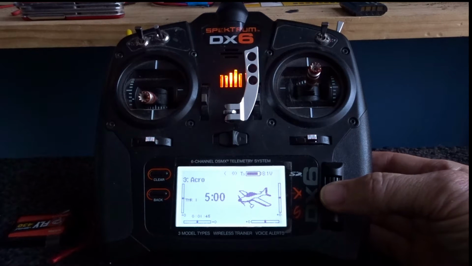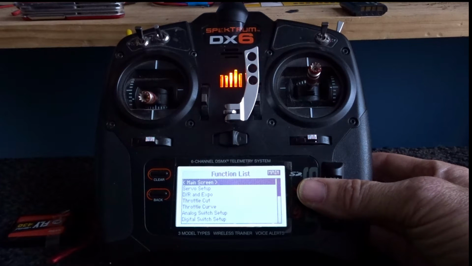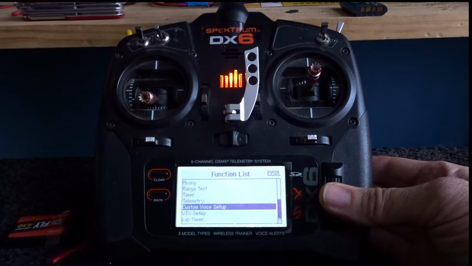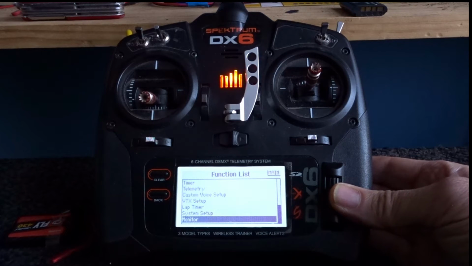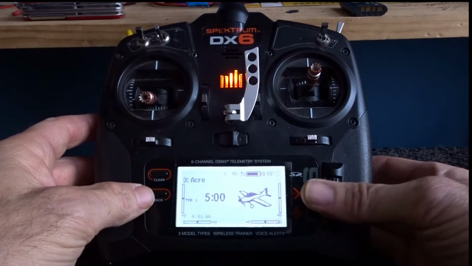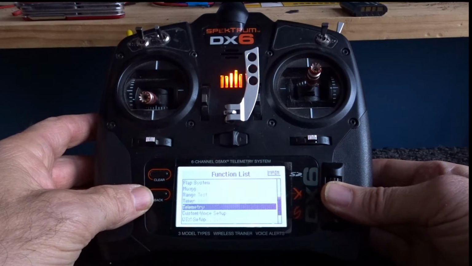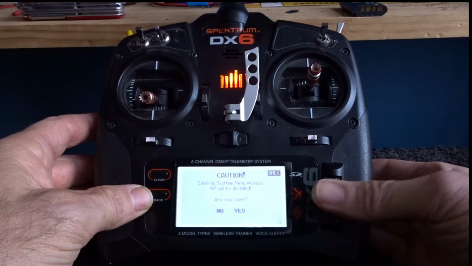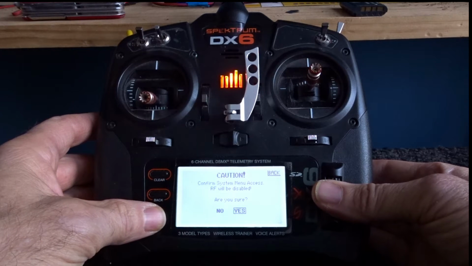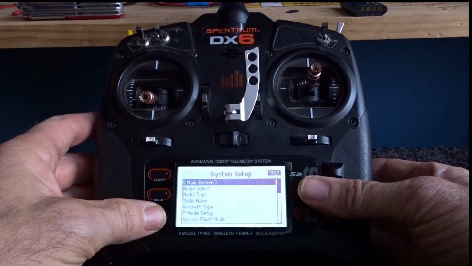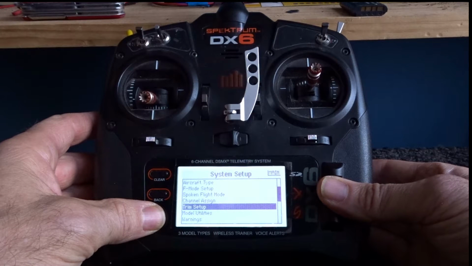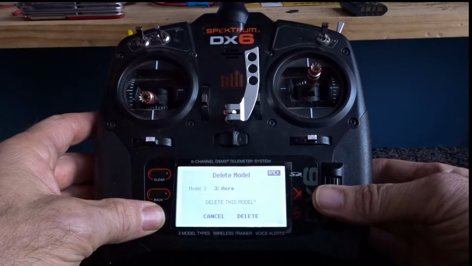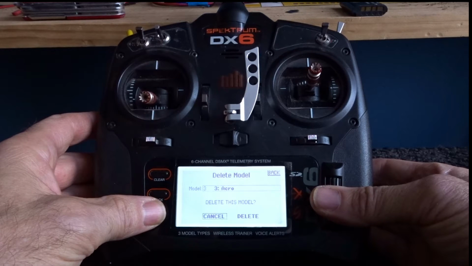Scroll wheel once. Scroll down till I find Utility. It's not on this particular page, so I'm going to back out and look for System Setup. I'm going to say yes. I'm going to look for Utility again. Model Utilities. I'm going to delete a model. Model 3 Acro is what I want to delete.